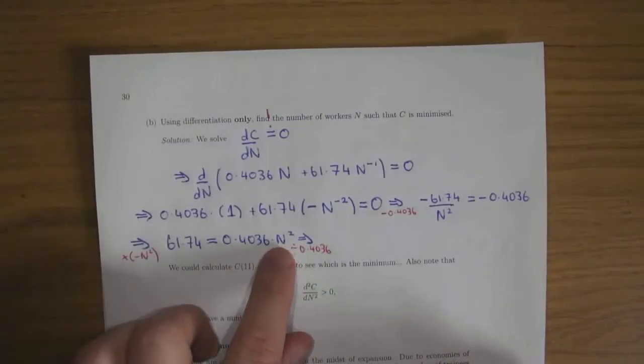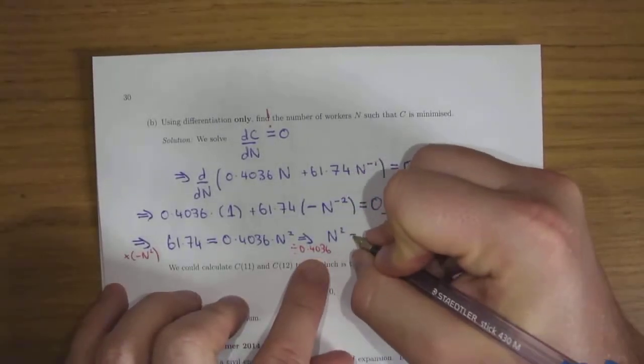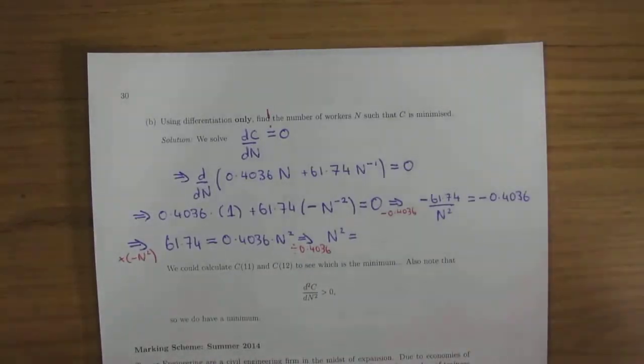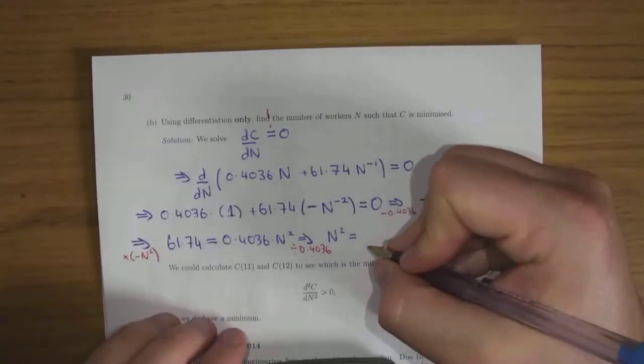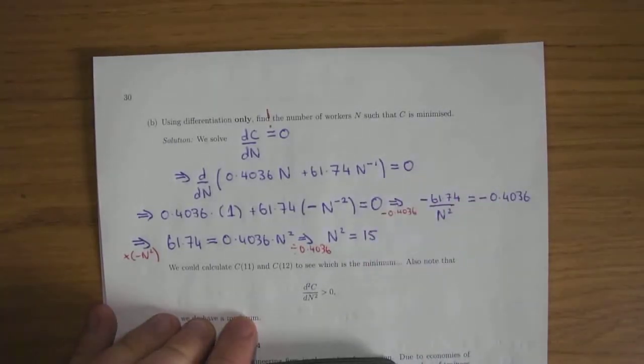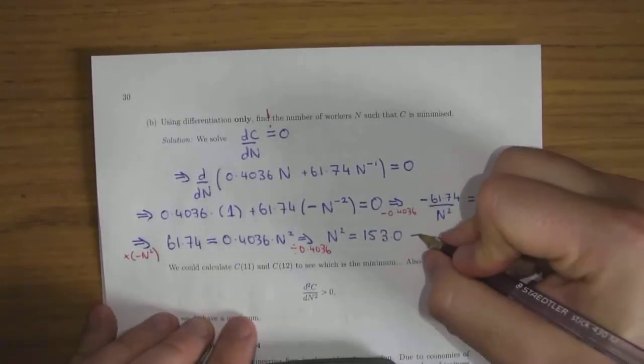So n squared multiplied by this divided by it is just n squared, equal to 61.74 divided by 0.4036, giving me four significant figures, 152.99, which rounds it to 153.0.